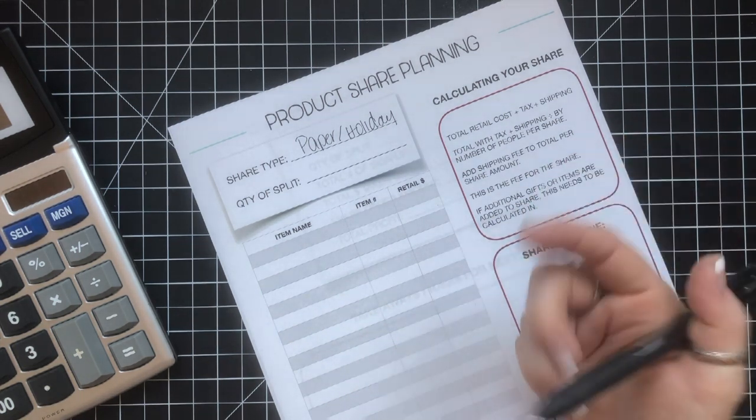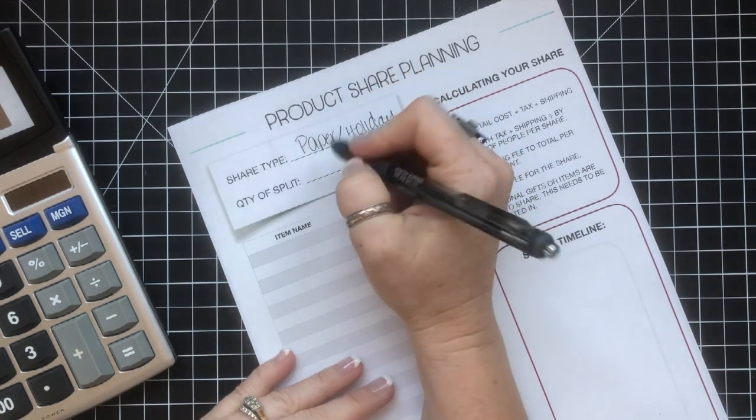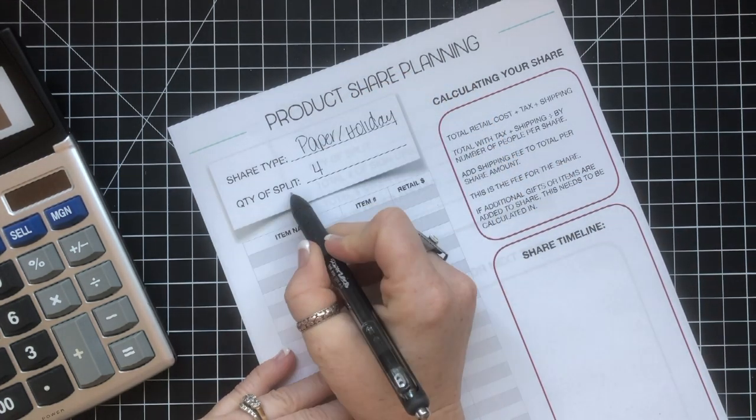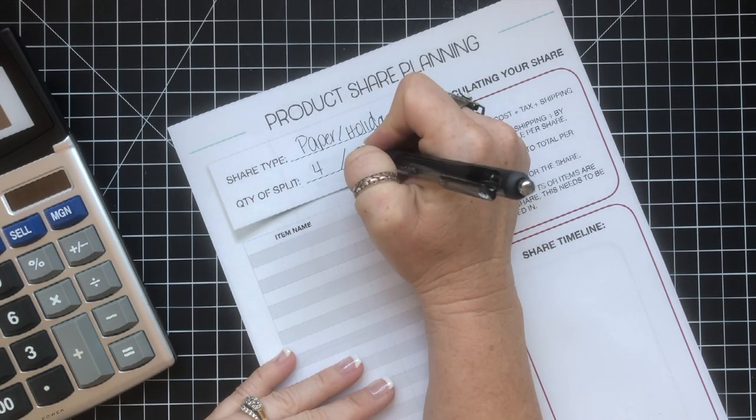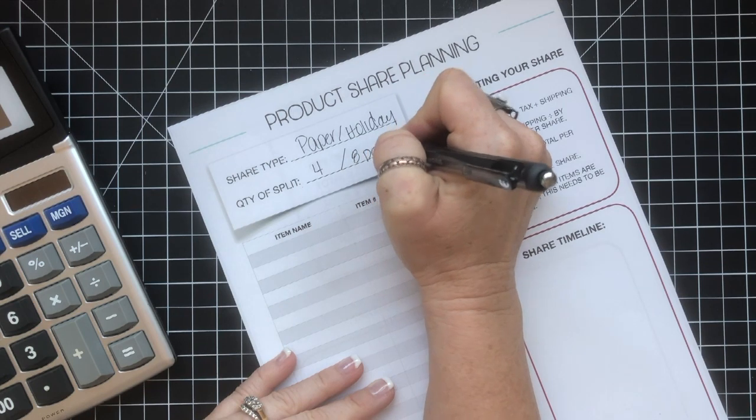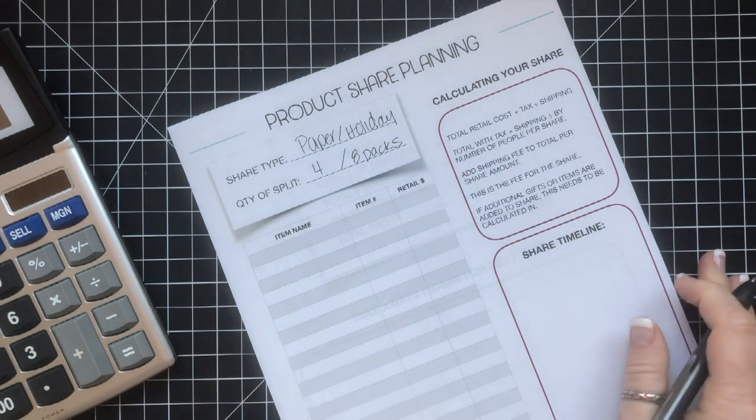So, I'm splitting it 4 ways. So quantity of the split, I'm splitting 4 ways. And then I'm just going to make a note over here, 8 packs, so that I know there's 8 packs of paper.